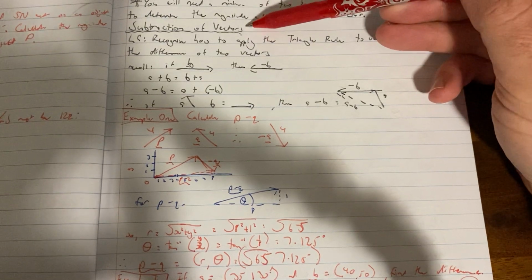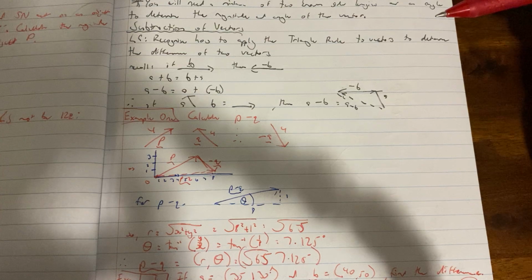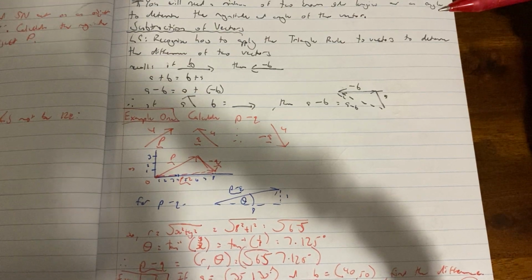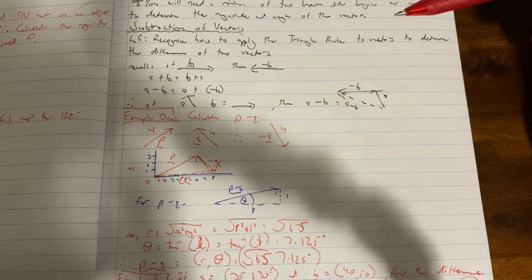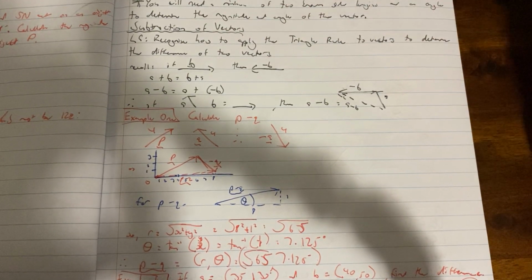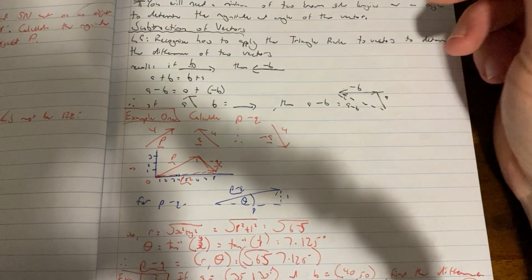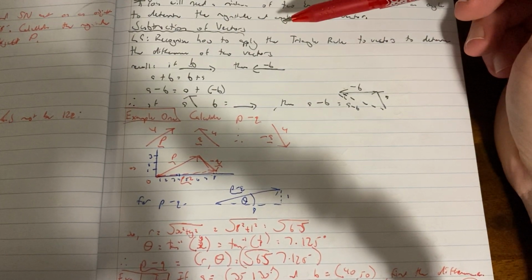For today's lesson, we're going to work on the opposite of what we did in the previous one, which is the subtraction of vectors. So what we were aiming to do today is recognize how to apply that same triangle rule to vectors to determine the difference of vectors.